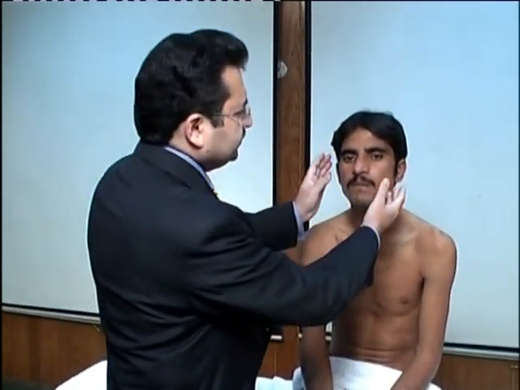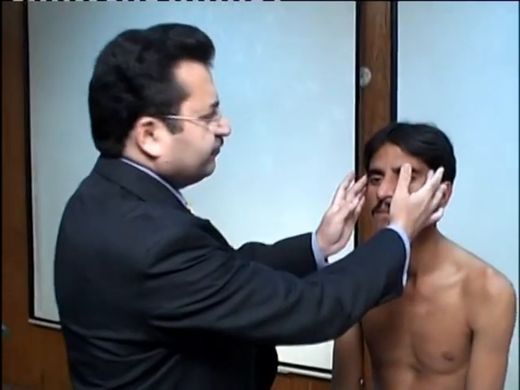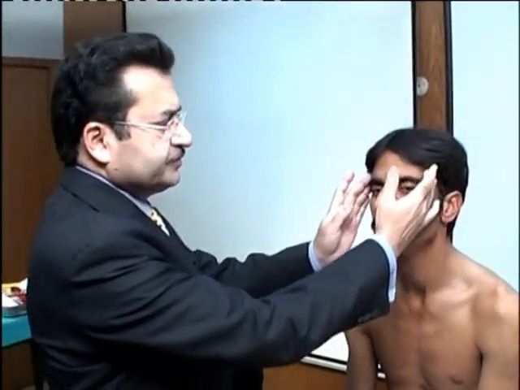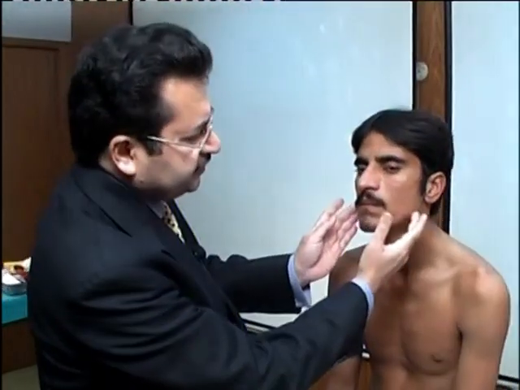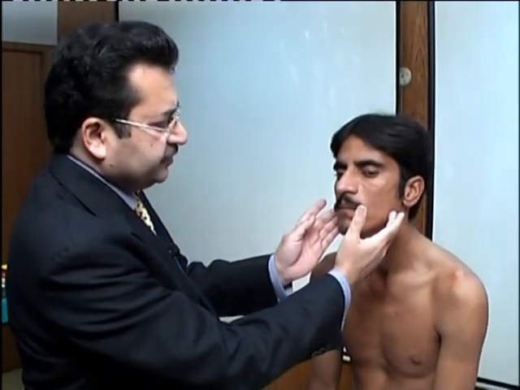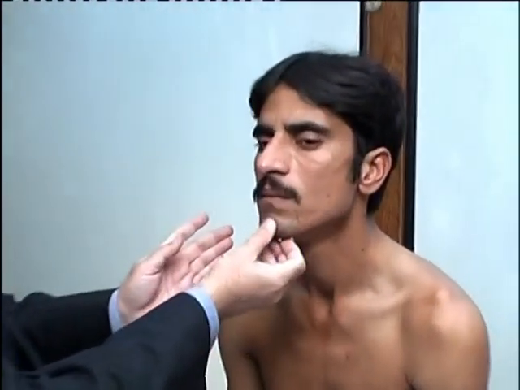Examination of the trigeminal nerve, which is our fifth cranial nerve. This is a sensory motor nerve, and it supplies the muscles of mastication and the sensory part of the face, along with the corneal supply. For this, we first of all see the supratemporal fossae, whether they are wasted or not, because of the temporalis muscle, and then we see the angle of the jaw and the lower jaw as well.